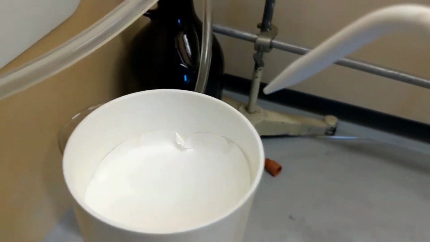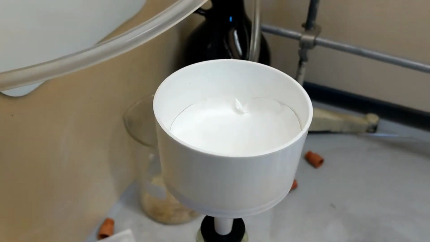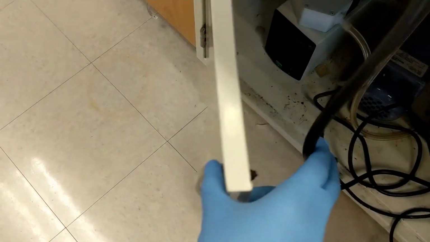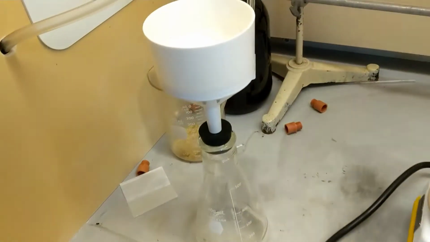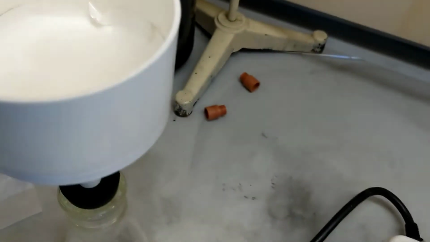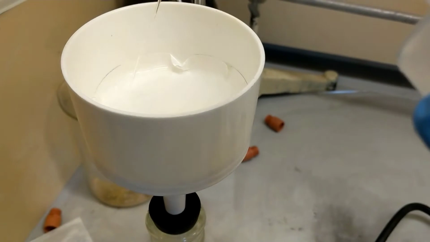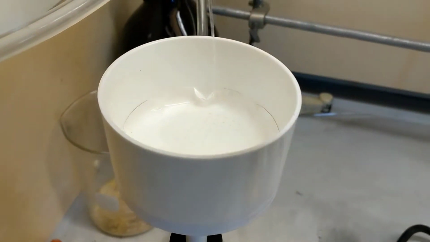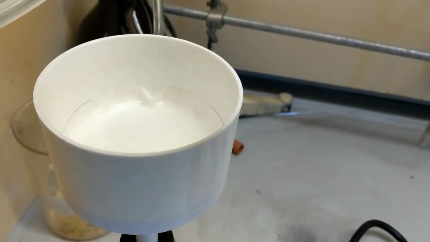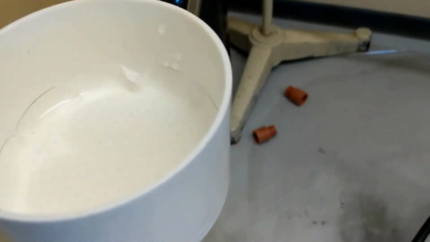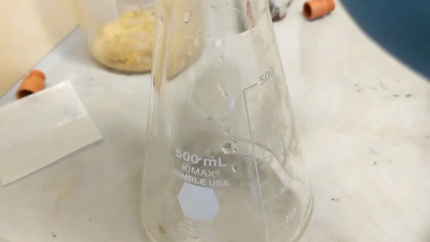Alright, so you see I have my filter paper here. I'm going to go ahead and turn on my filter. You can hear it now. And I'm just going to wet my paper. There we go. See down there.